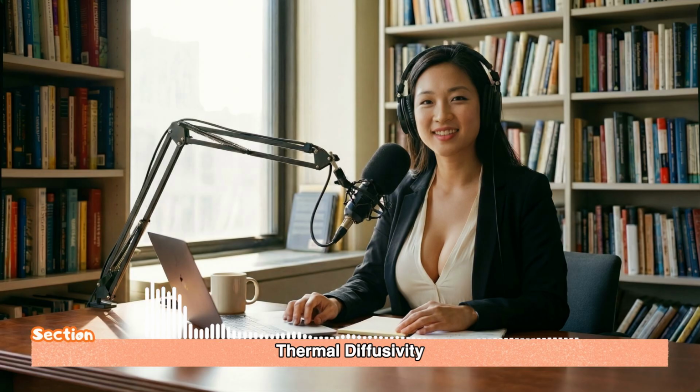A large alpha means the material is excellent at transmitting heat quickly. It conducts well, and it doesn't have a high heat storage capacity. Silver, for example, has an alpha of about 149 times 10 to the minus 6 meters squared per second. That sounds incredibly fast. It is. Compare that to water. Water has a high heat storage capacity, a high CP, and only modest conductivity. So water's alpha is tiny, about 0.14 times 10 to the minus 6. So silver diffuses heat 1,000 times faster than water.